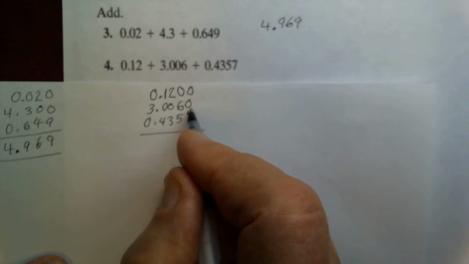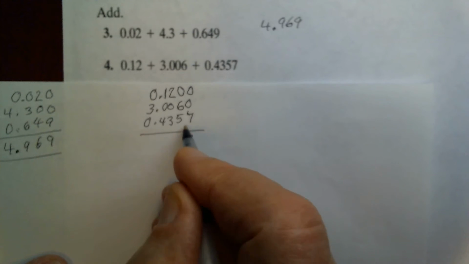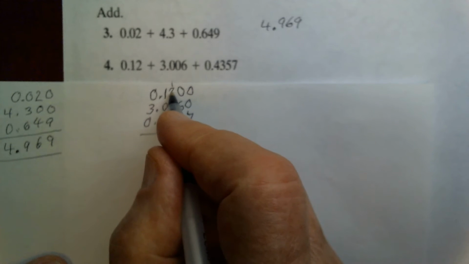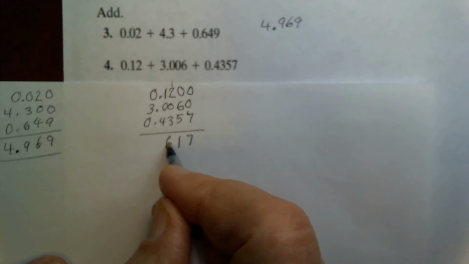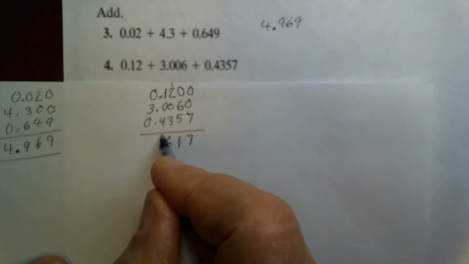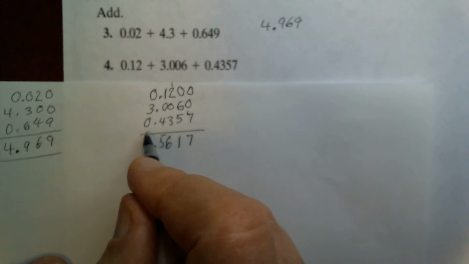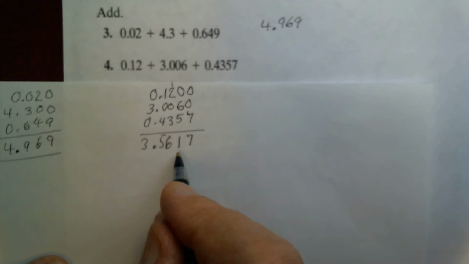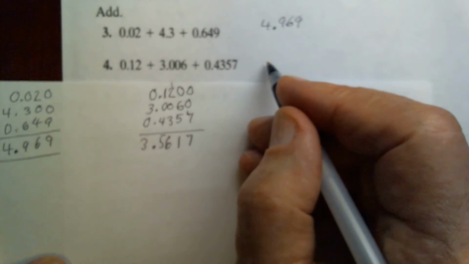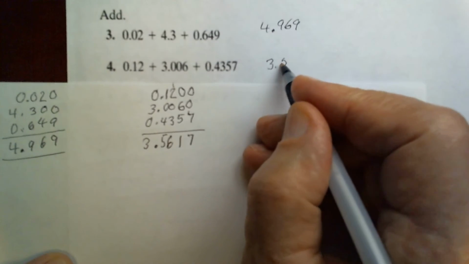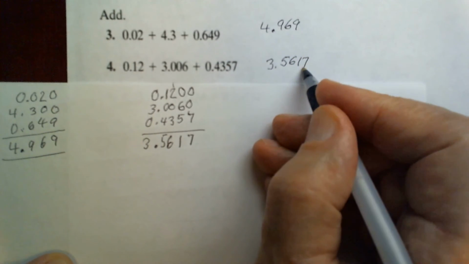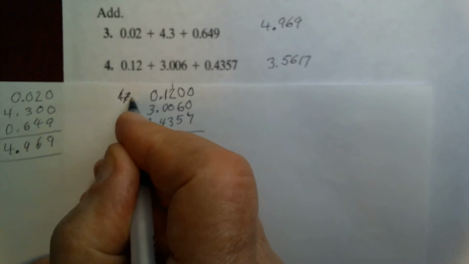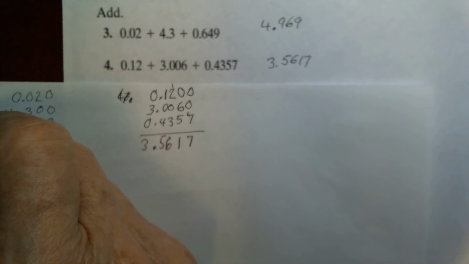And we add 0 plus 0 plus 7 is 7. 6 plus 5 is 11. So we carry 1. 1 plus 2 is 3, plus 3 is 6. And 1 plus 4 is 5. Here's a decimal, and 0 plus 3 plus 0 is 3. So the answer is 3.5617. That was number 4, rather. This was number 3.